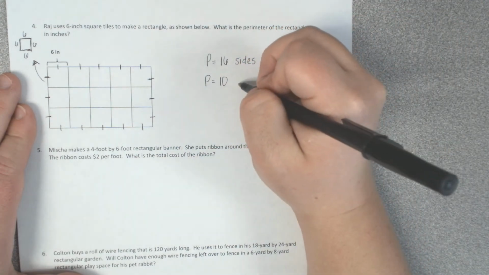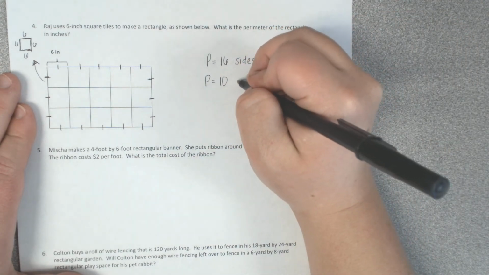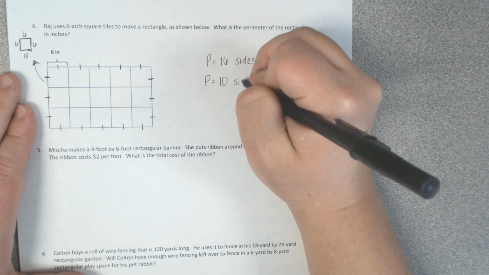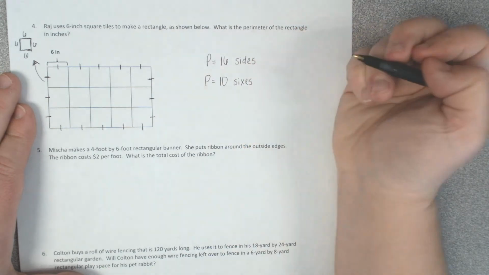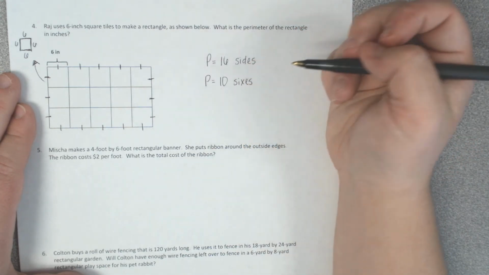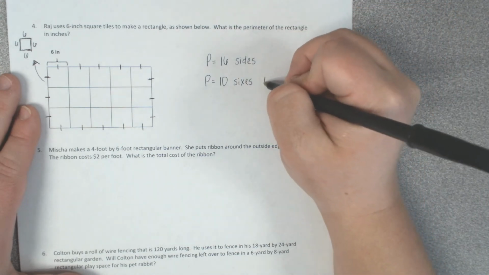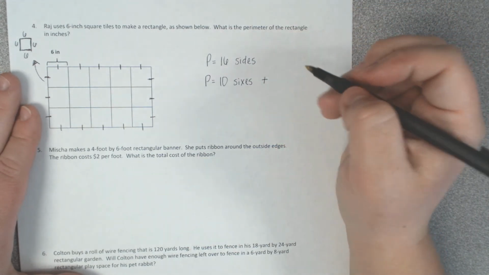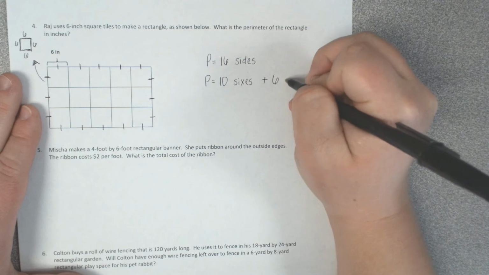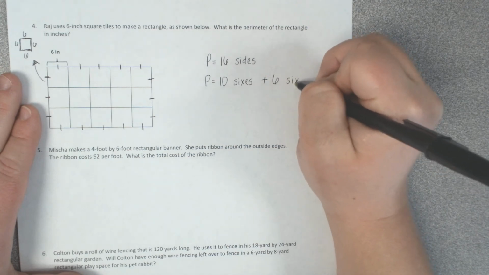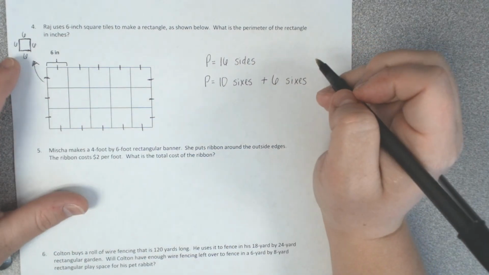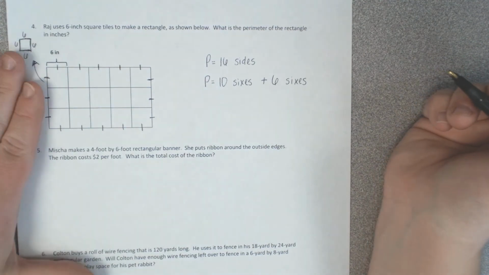We've got 10 sixes, right? Because each one equals 6, plus 6 sixes. Because again, each little square equals 6, right?